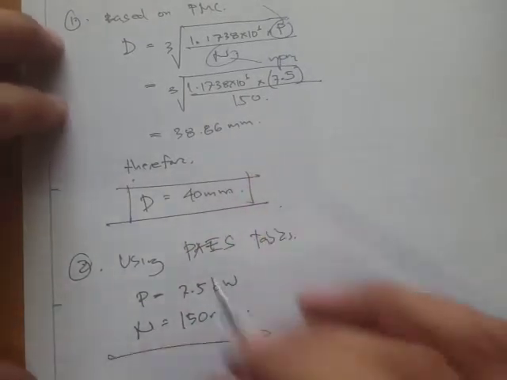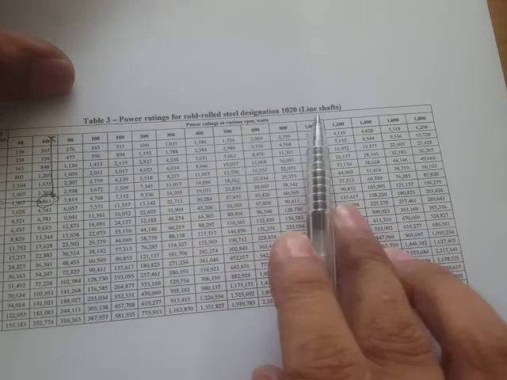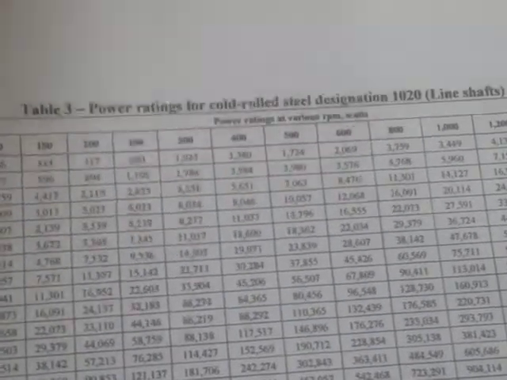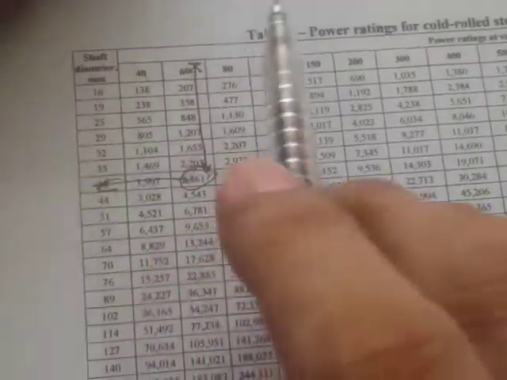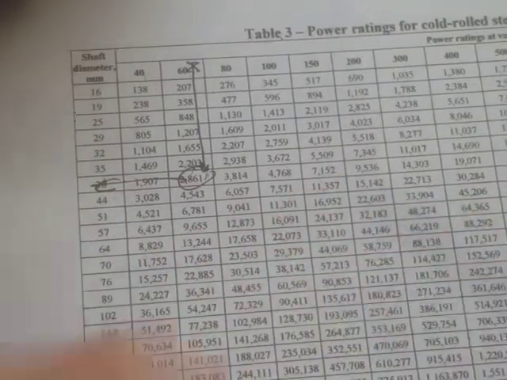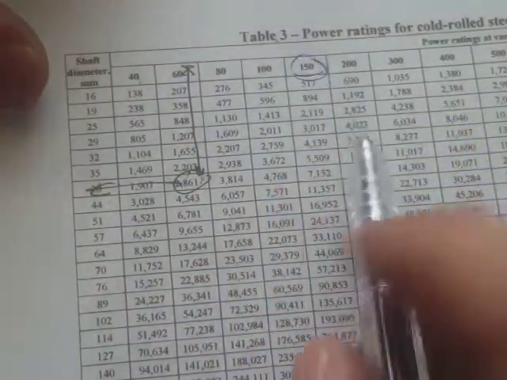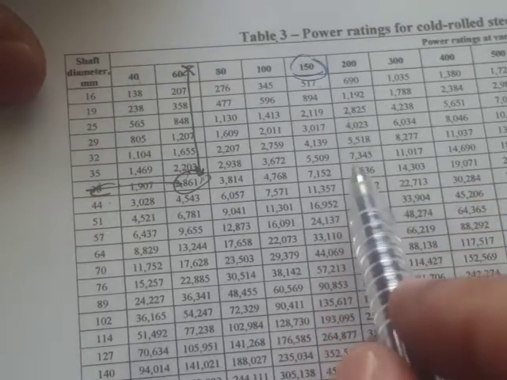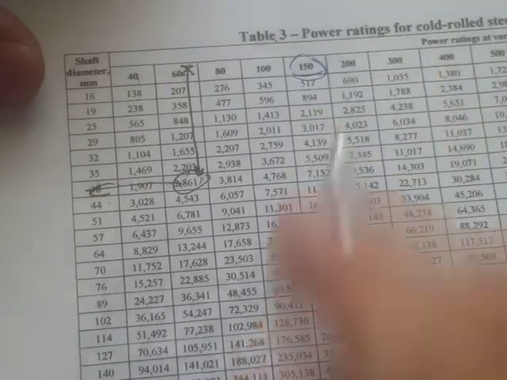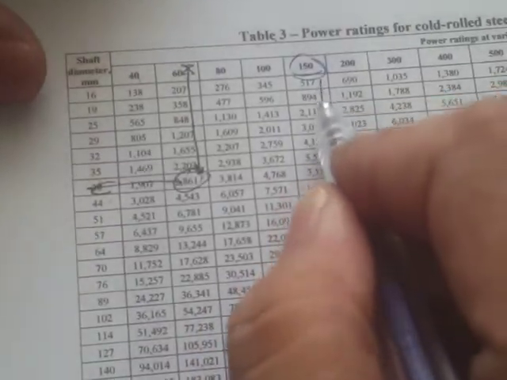Now we go to the table. Of course, we need to check if it is Table 3 or 4, and Table 3 says line shaft, so that's fine. And here's our RPM, 150 RPM, and we need 7.5 kilowatts.